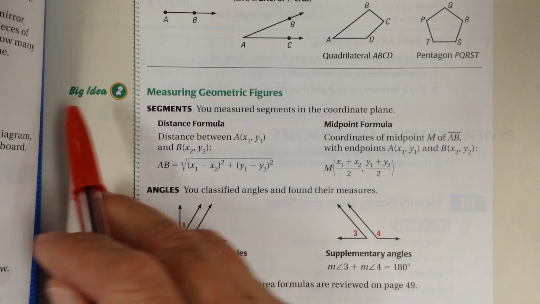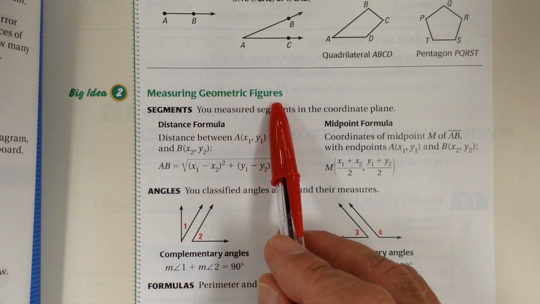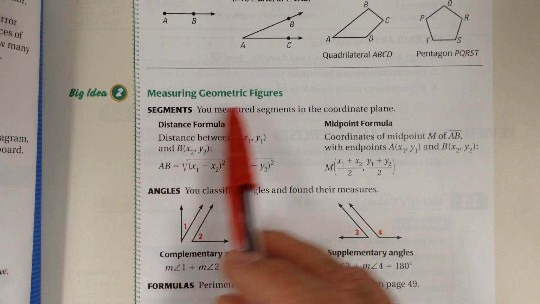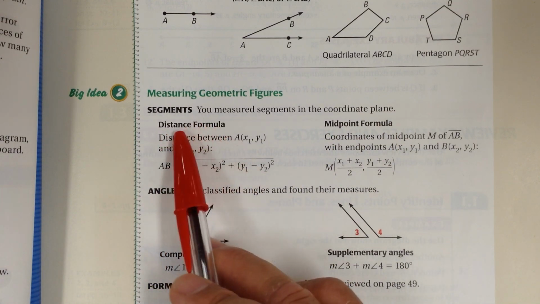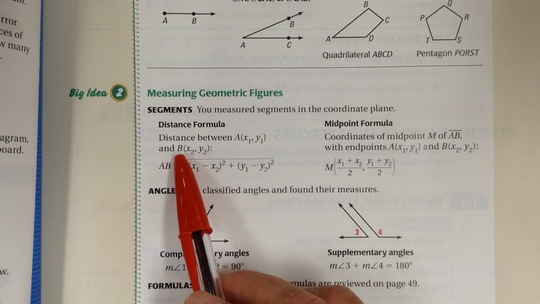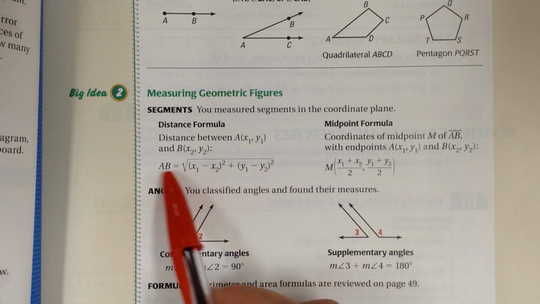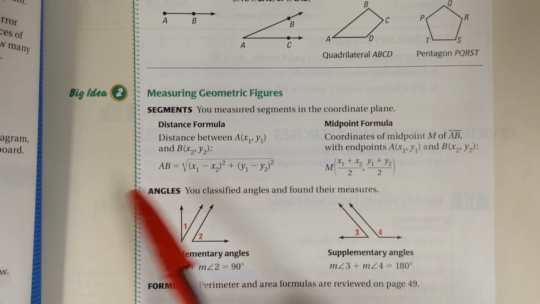Okay, now let's go to big idea number 2, measuring geometric figures. Segment. Okay, you measure the segment in the coordinate plane. So first, you have to know your distance formula. So the distance between point A and point B. Okay, and so here's your formula. So you can go back and review if you don't remember how to do this. So go back to the lesson.